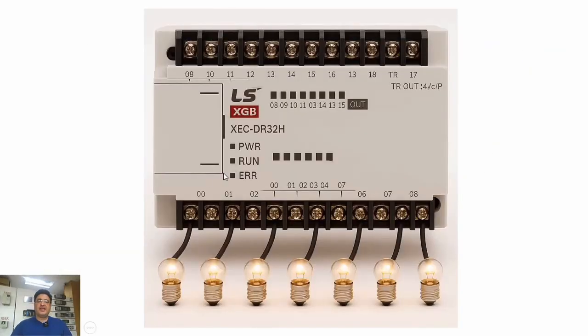Okay, suppose we have an LS PLC with a relay output, model XCDR32H, and we've connected 8 lamps to its outputs. What we ultimately want to achieve is to turn all these 8 individual lamps on simultaneously at once, or to turn them all completely off at once in a synchronized manner.